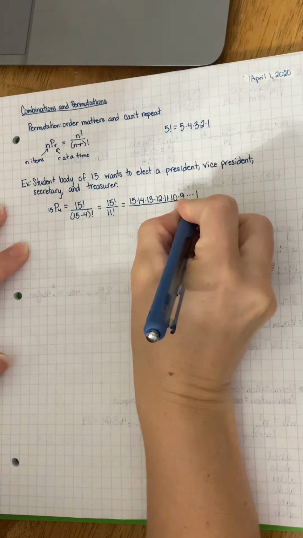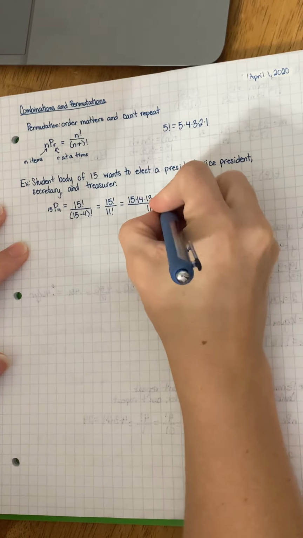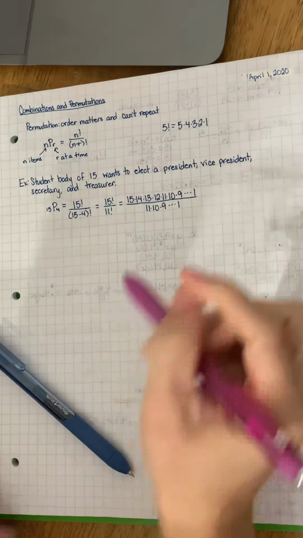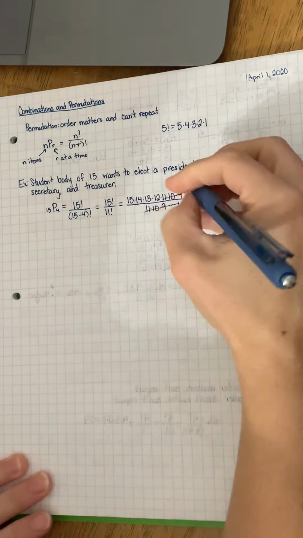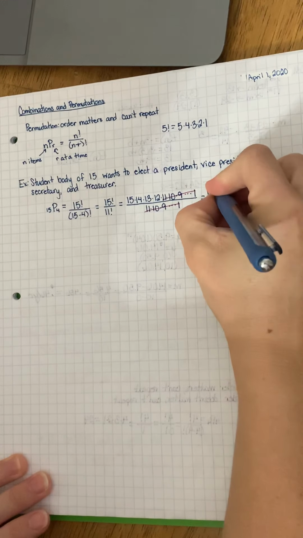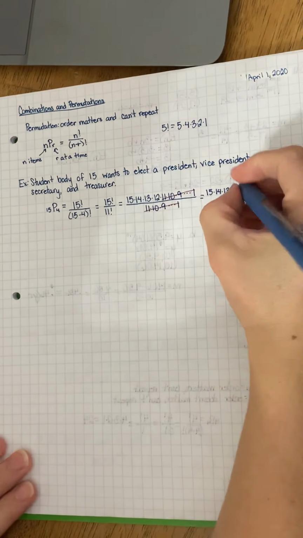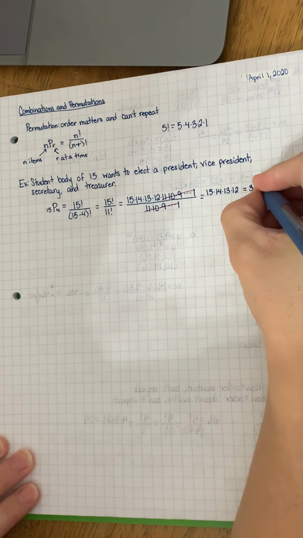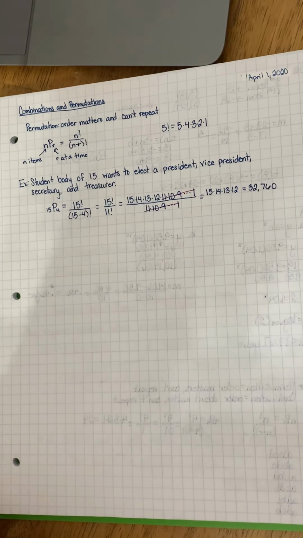I wrote out more than you needed to, but you'll see why in a minute. Our denominator is 11 factorial, so 11 times 10 times 9, all the way down to 1. And so here, everything from 11 down is going to cross out in our numerator and our denominator. So we're really just left with 15 times 14 times 13 times 12. And this will always happen, that some of them will cross out. So 15 times 14 times 13 times 12, there's 32,760 ways that it's possible to pick a president, vice president, secretary, and treasurer out of 15 students.